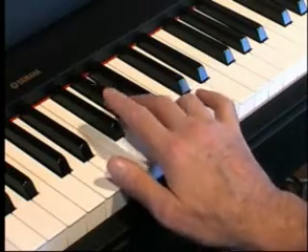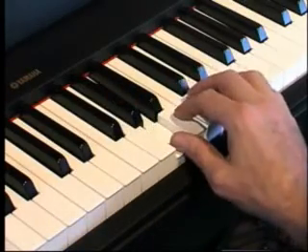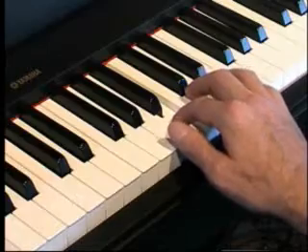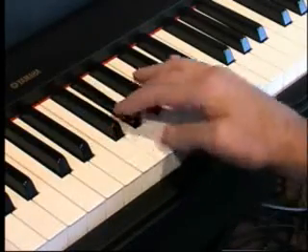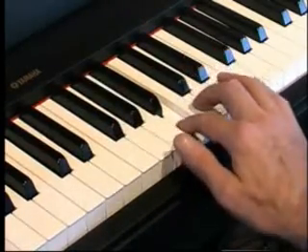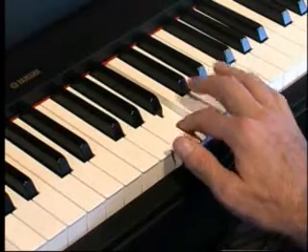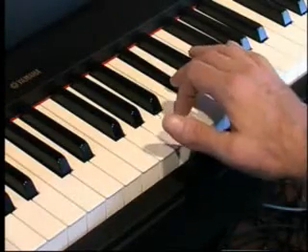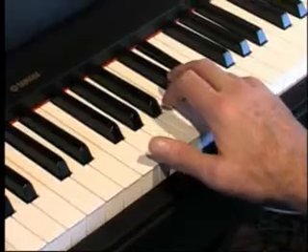Now we go half a step, we're back to A, a whole step. What note are we on now? 1, 2, 3, 4, 5. Can't go to C, that's only half a step. We have to go to 6 as a whole step. 7, and back to E.